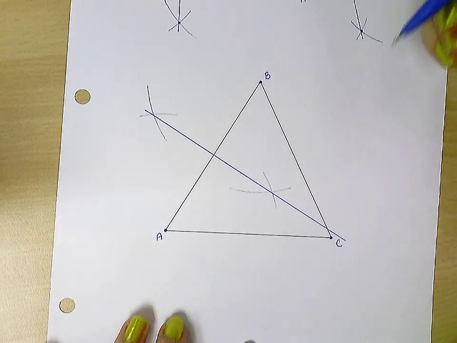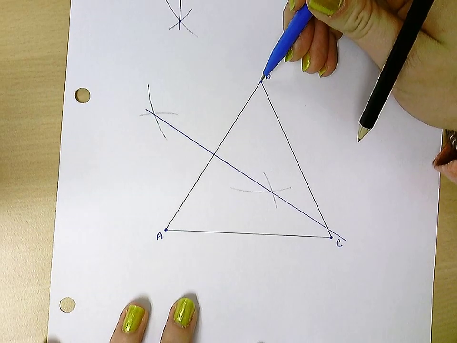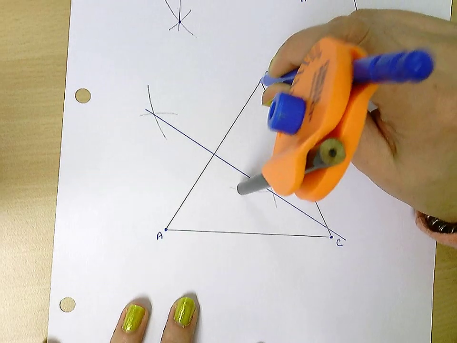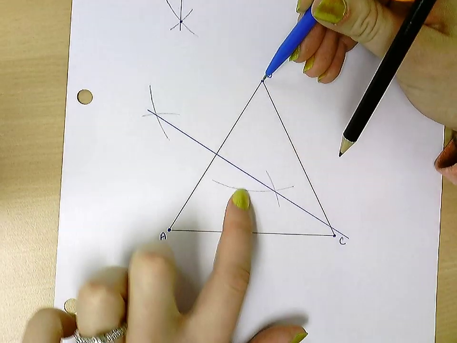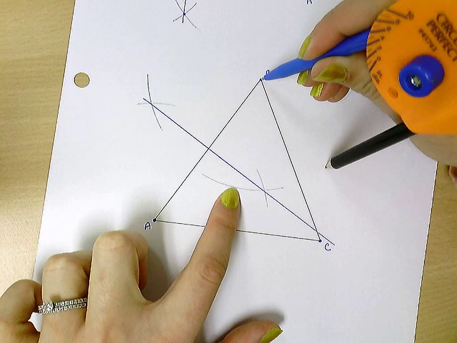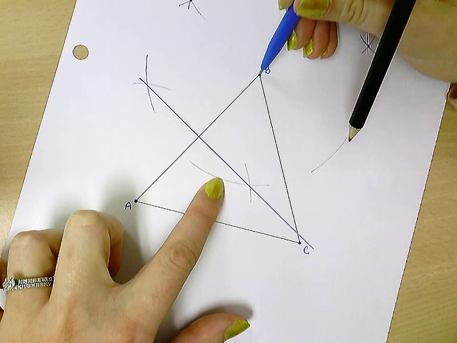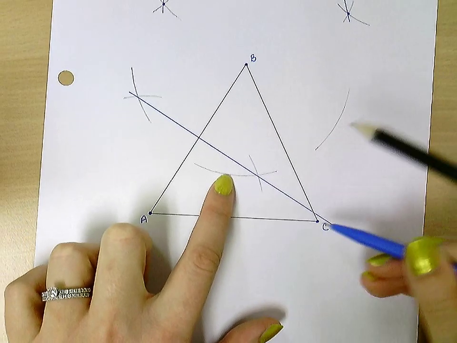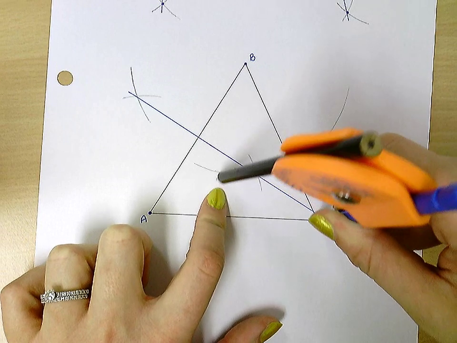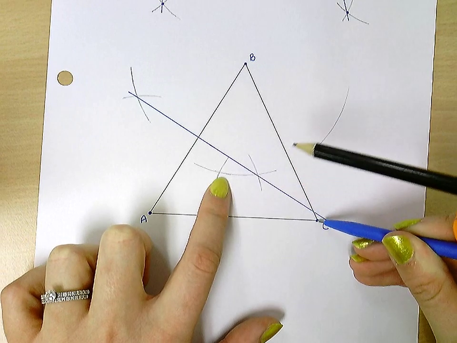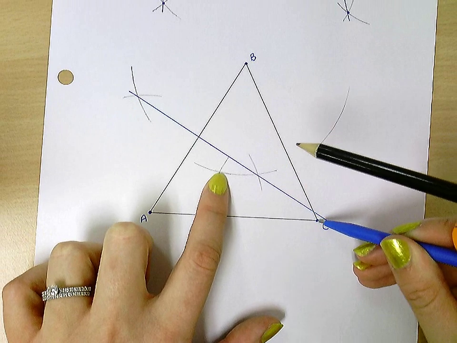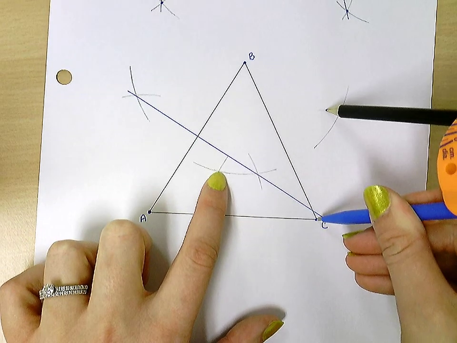Okay, now I'm going to do the same thing with segment BC. I already have my partial dash on the inside of my triangle, so I just need to draw one on the outside. Same thing from point C. Make my dash on the inside. So I have my intersection point right here, and on the outside.